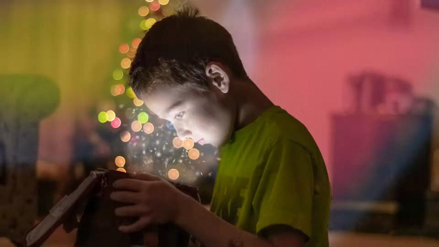Okay, hey guys, so I'm going to be teaching you how to make this magic box effect in Photoshop. I'm going to be going over how to make the dust, how to make the bokeh in the background. We're going to go over some blending modes, we're going to go over masking and select a mask.